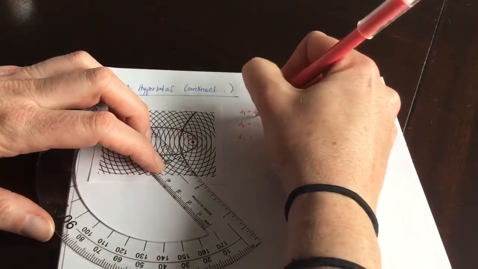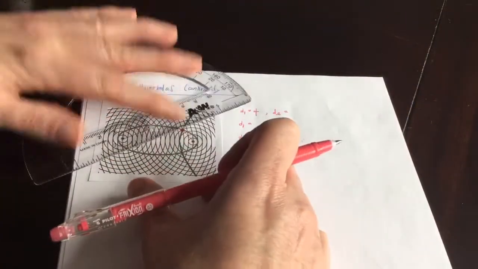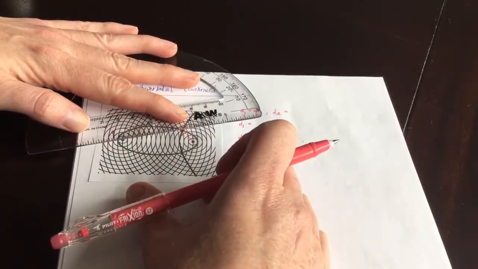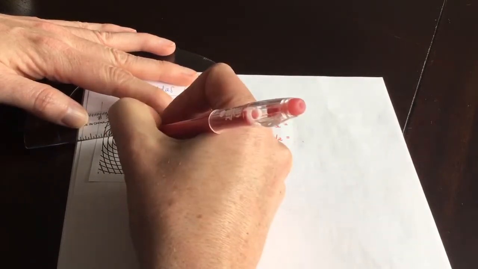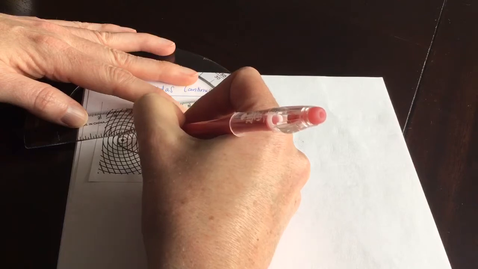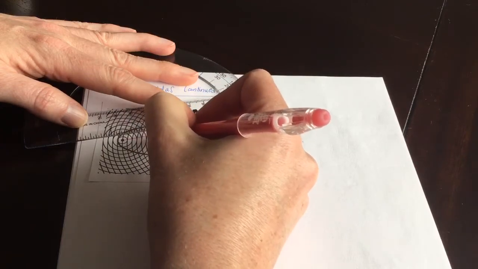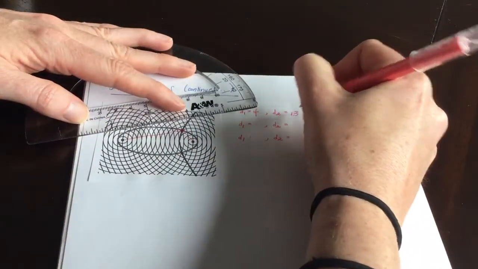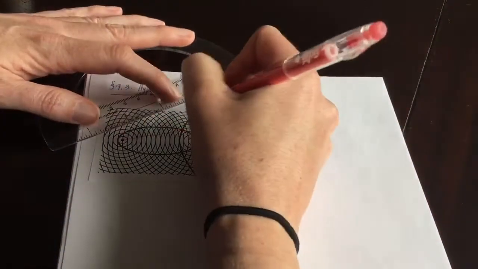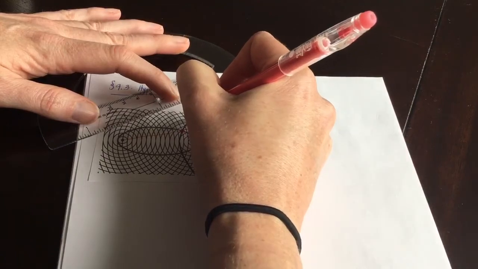Looks like it's 4 units. Okay. And then if I was to figure out how far it is from this focus, 1, 2, 3, 4, 5, 8, 9, 10, 11, 12, 13. Okay.